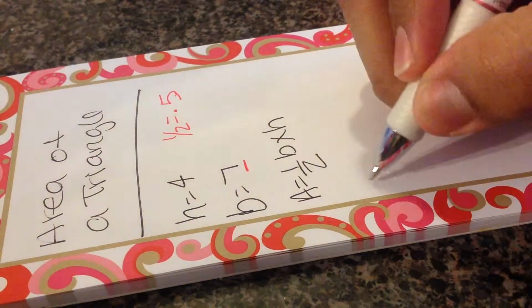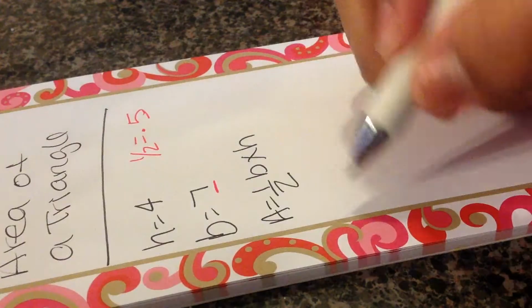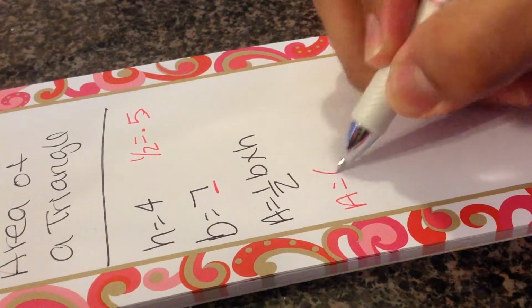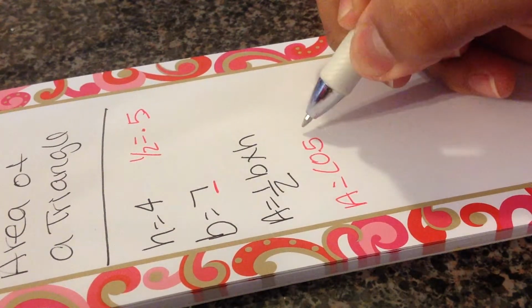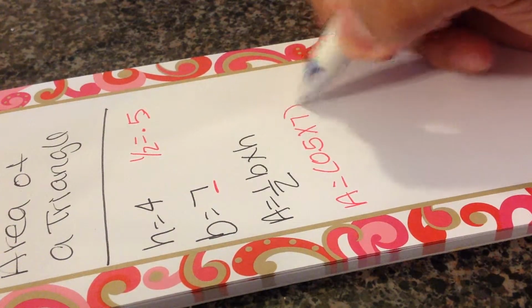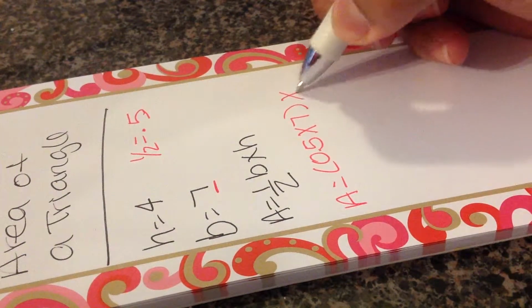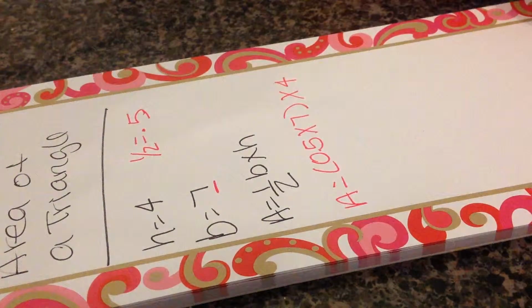So what we would do here is we would write our formula as we always do, and then write area equals 0.5 times the base, which is 7, parentheses close, times 4, which is the height. Then we multiply it out.